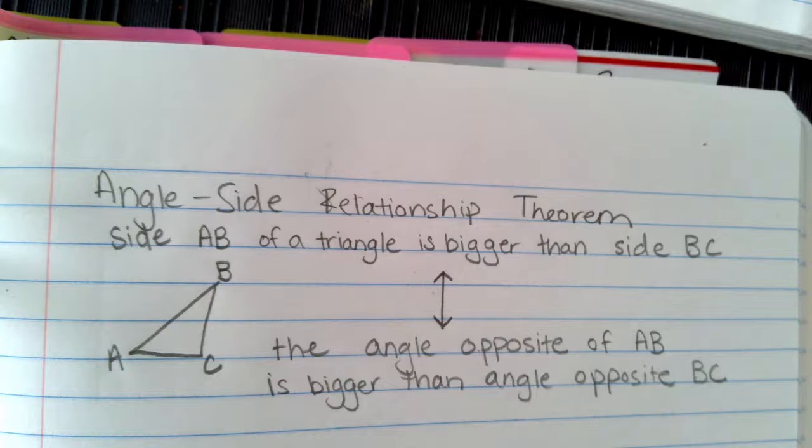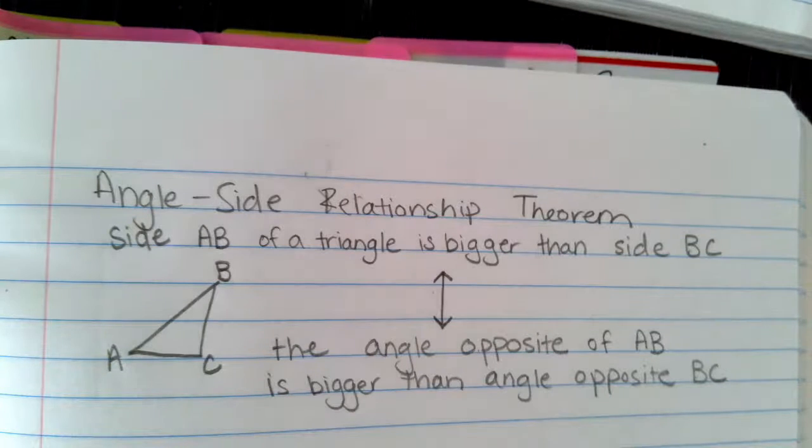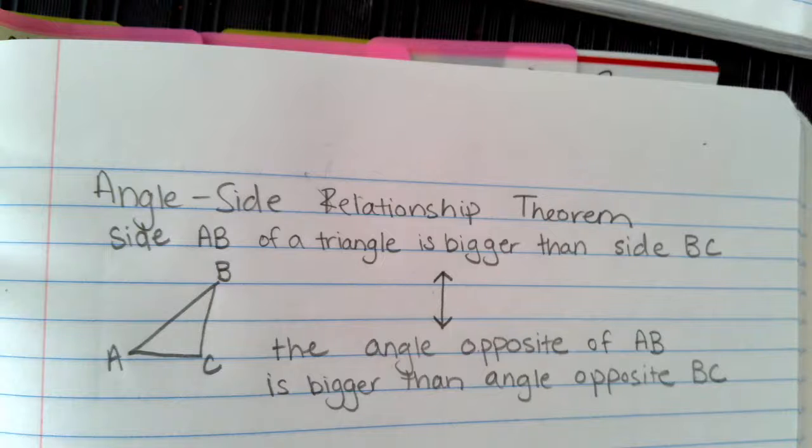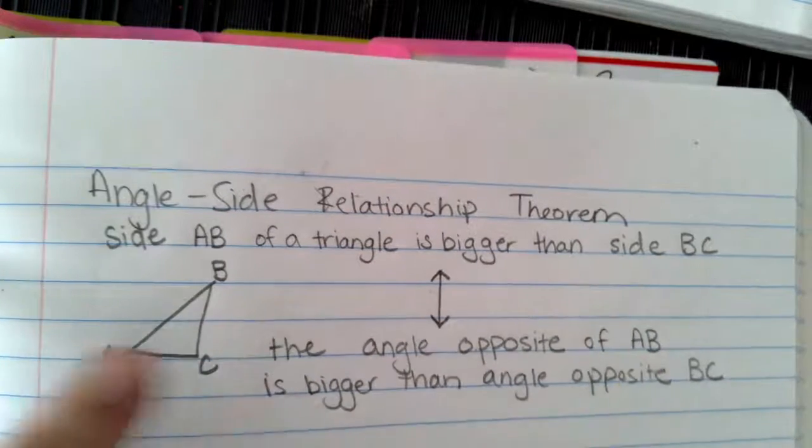Okay, so if we know how to compare angles, then we know how to compare the sides. Or vice versa. If we know how to compare the sides, we can compare the angles. So in our drawing of our triangle, what angle is across from AB, this side, AB?